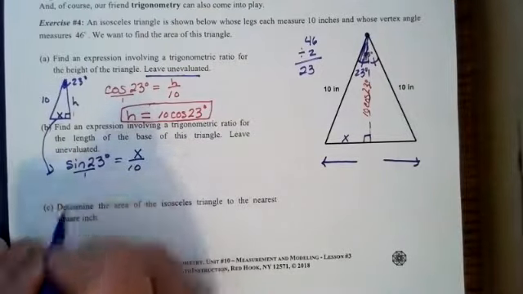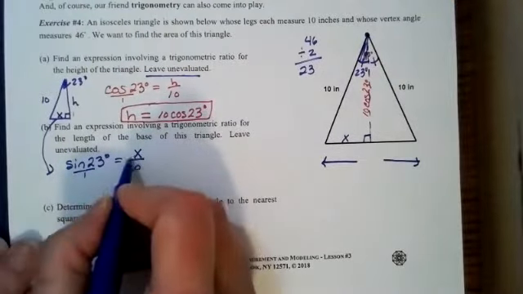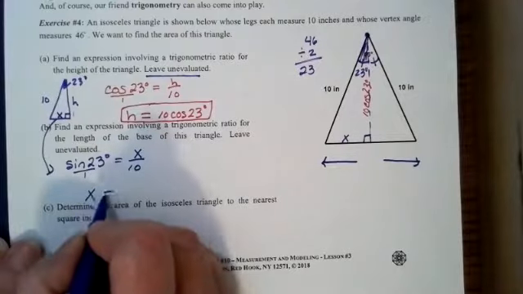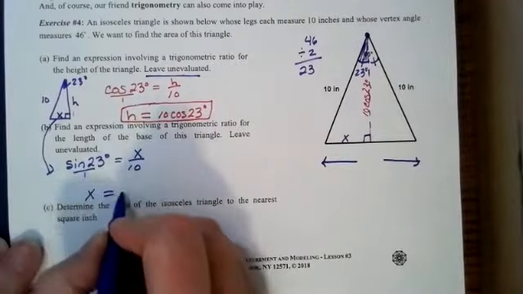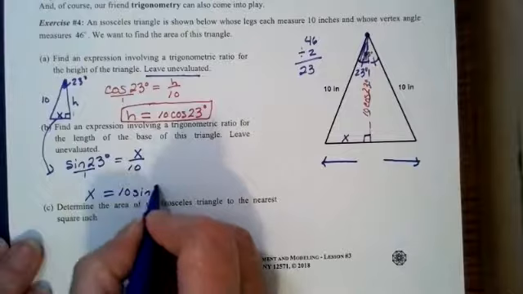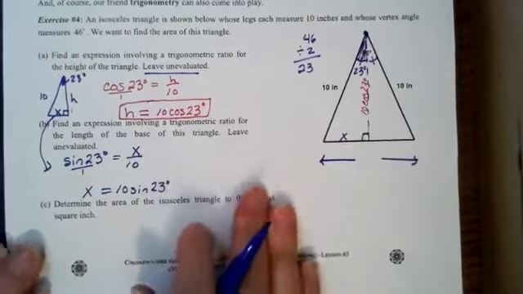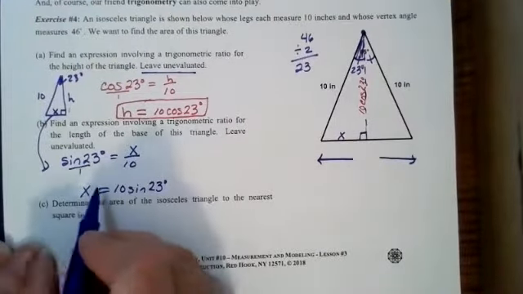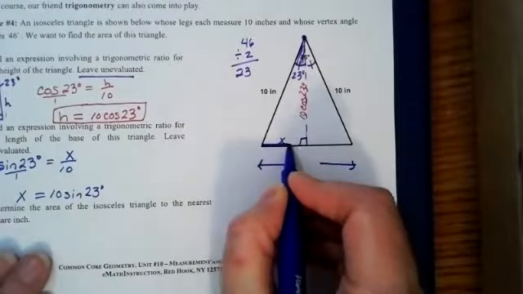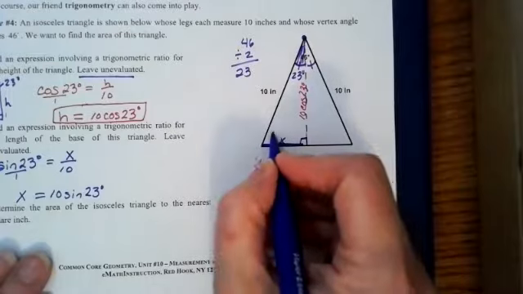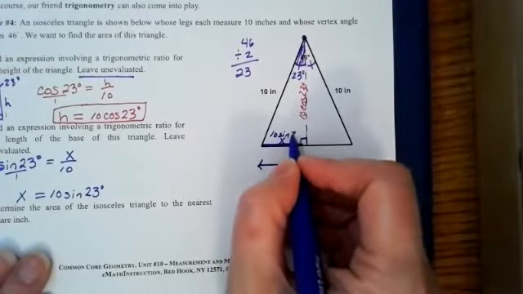Just like above, we're going to put this over 1. 1 times x in the cross multiply is equal to 10 times the sine of 23. And leave that unevaluated, so don't be reaching for your calculator. Now, this is just this part of the side we need. This is 10 sine of 23.